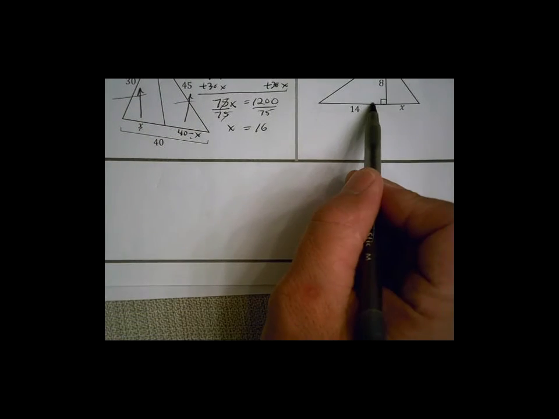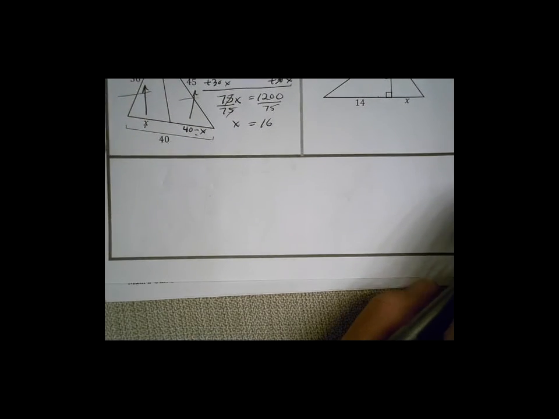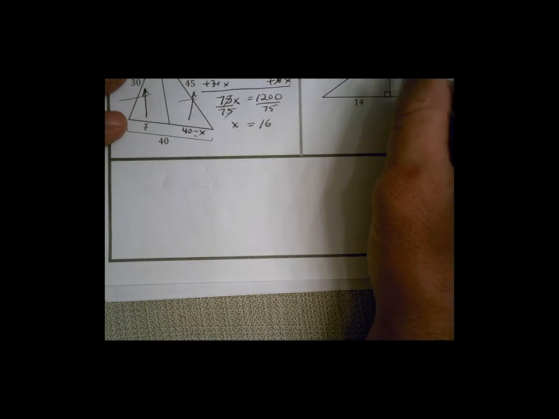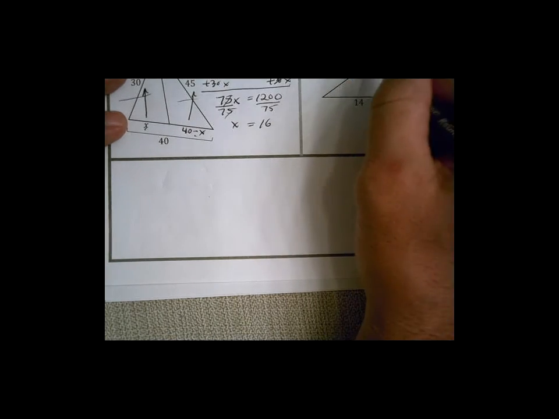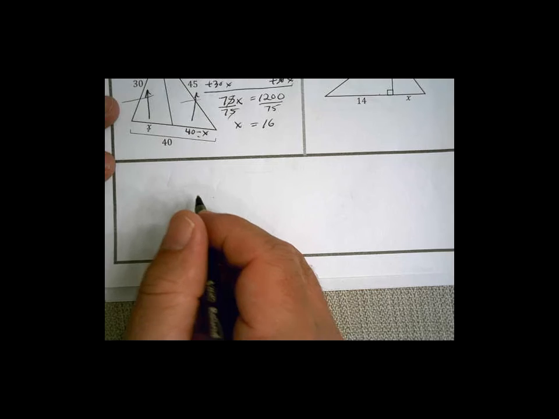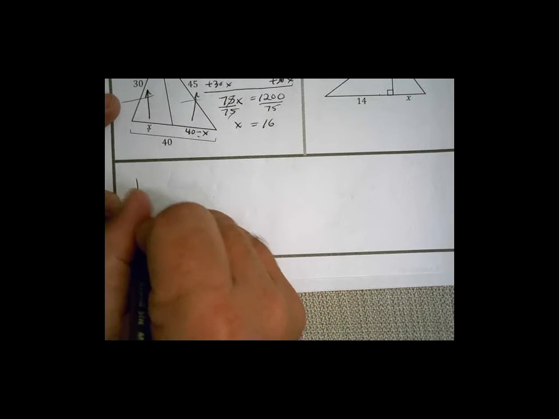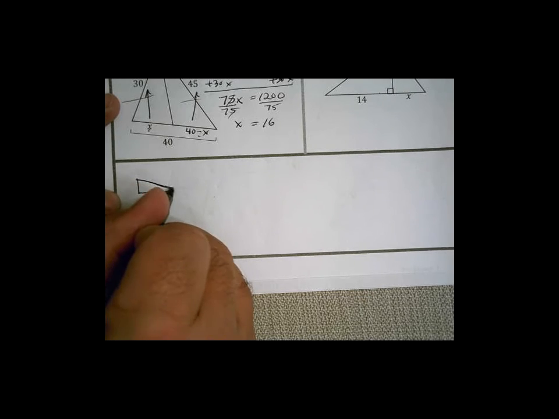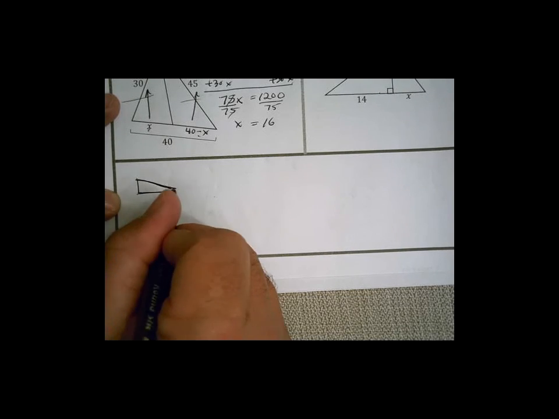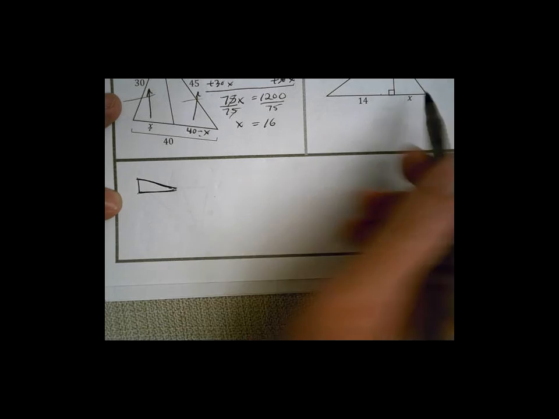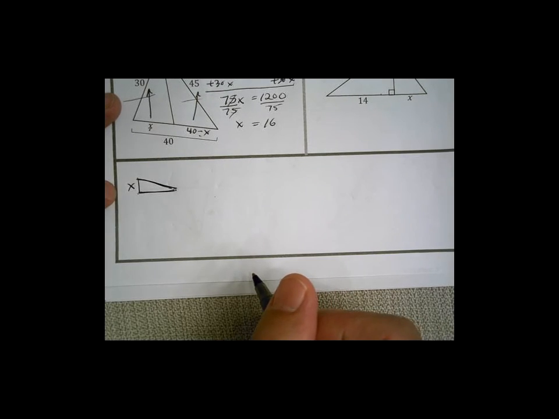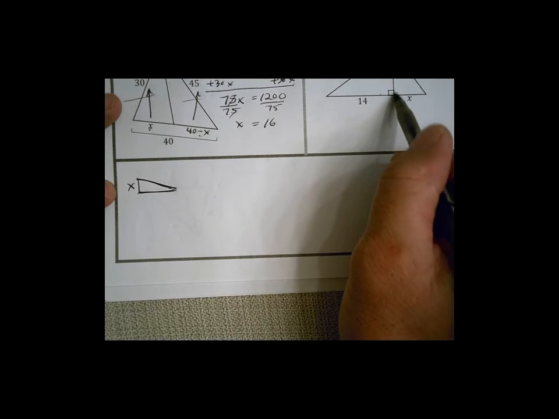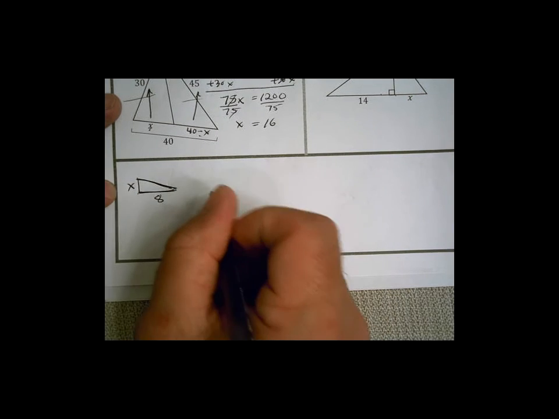I'm going to redraw this down here because remember we have 3 right triangles. We have the small one, the medium one, and the big one. So I'm going to redraw them like this. I kind of always get in the habit of drawing them the same way. Don't have to do that, but I just always draw them this way. And so this small side is x. So as I go, I put all the information in. So the small side is x and the longer side is 8.